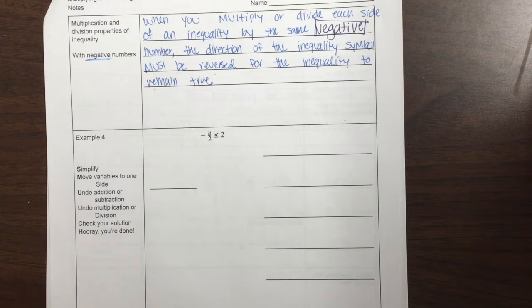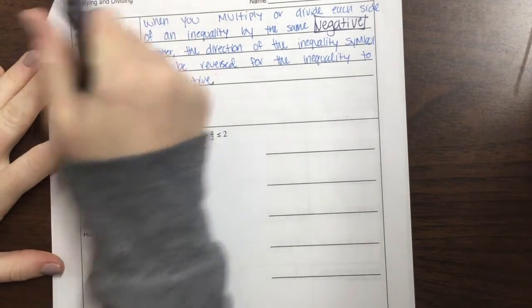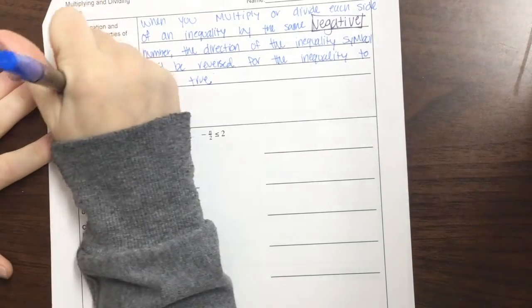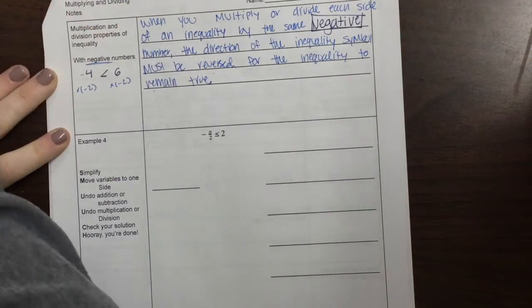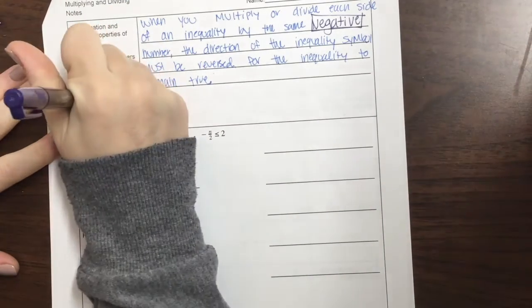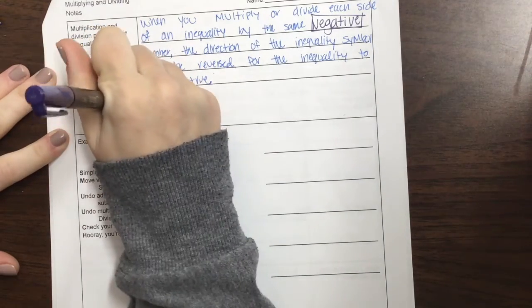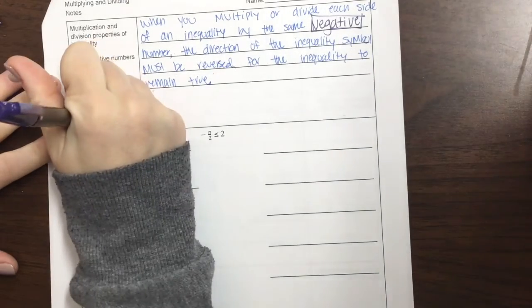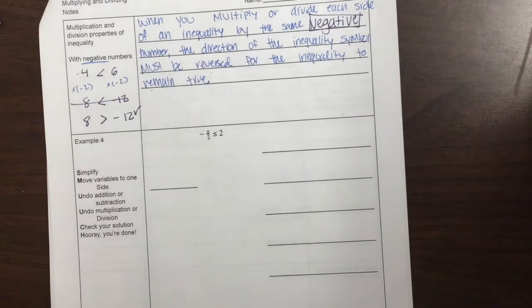So here's an example. We'll do -4 is less than 6 if I multiply both sides by -2. -4 times -2 is 8 is less than -12. That's not true. So if I flip the symbol, 8 is greater than -12. That is true.